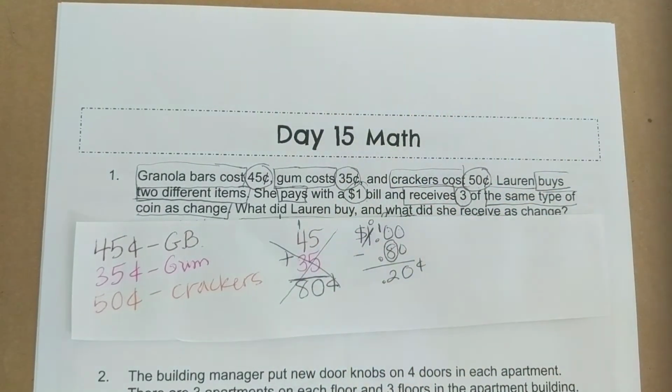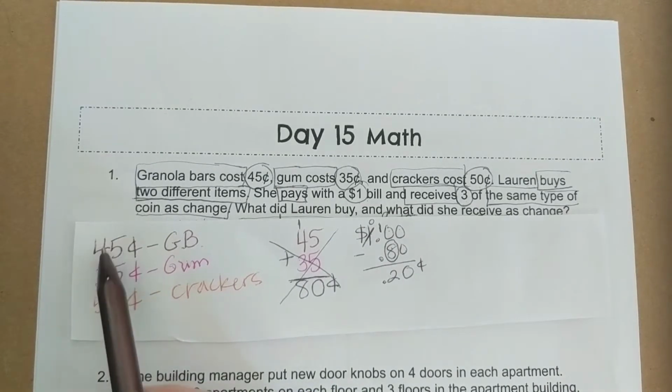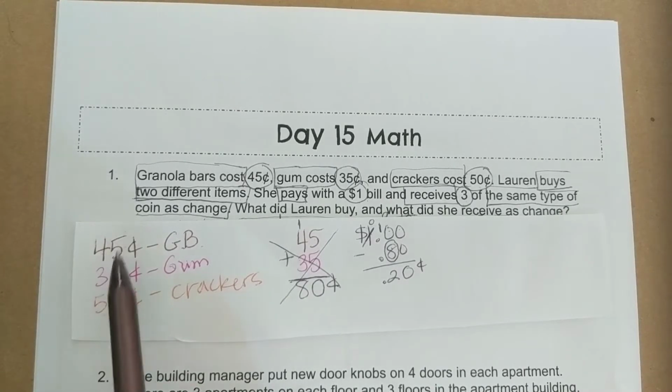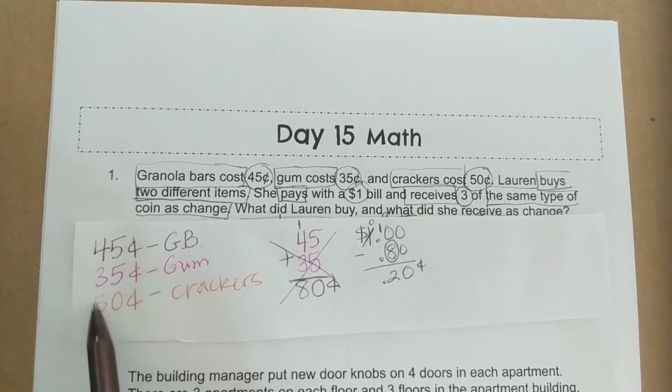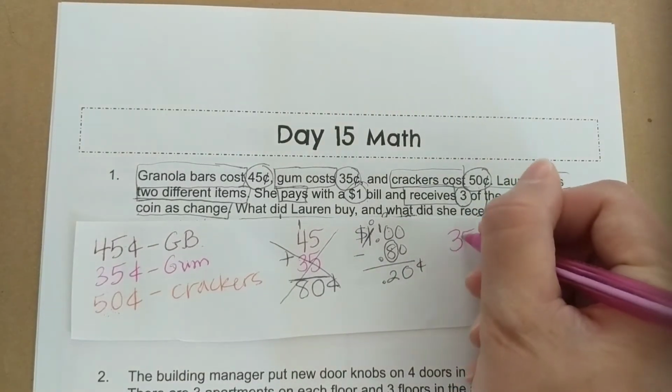Another combination would be, you know what, looking at it, I can see granola bar and crackers. I can mentally add that. I can do mental math and know 50 plus 45 is 95. 50 and 50 is 100. If I take away 5, that's 95 cents. I'm only going to have 5 cents or a nickel left, so that definitely is not going to work. I'm not going to waste my time doing that combination. So next I'm going to try gum and crackers.